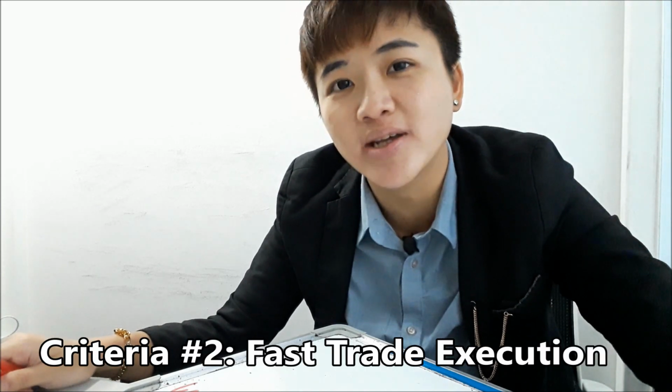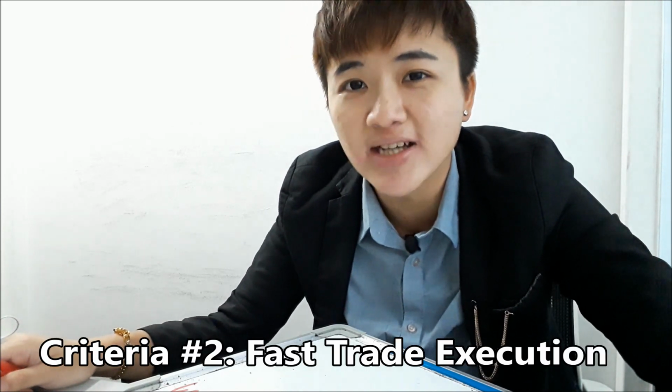And of course, the second criteria that you need to make sure of is that execution speed must be fast. And what do I mean by fast? Less than 1 second. You open a buy trade, you open a sell trade today, and then the platform goes like loading. Are we playing Dota here? And then once it finishes loading, it needs to requote. I'm so sorry, the price that requoted is not available right now.